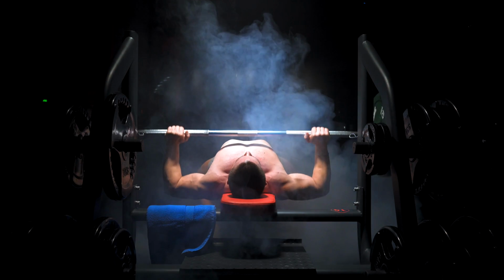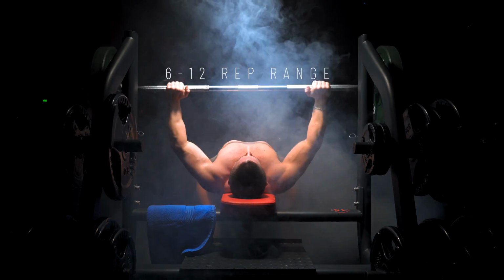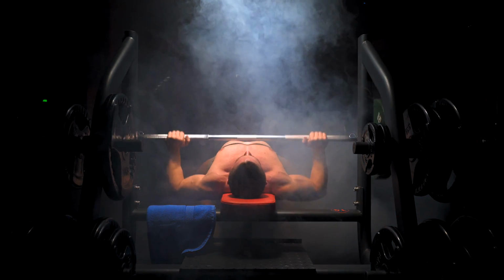For my main and most difficult exercises, I like to train in the 6 to 12 rep range. For isolation exercises such as leg extensions or machine loaded bicep curls, I like to train in the 12 to 20 rep range. Again, this is what works for me. What works for you may be different, and something worth experimenting with.